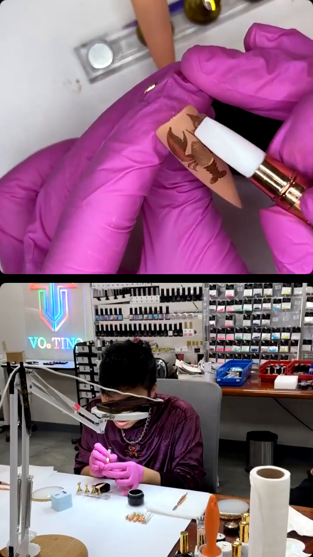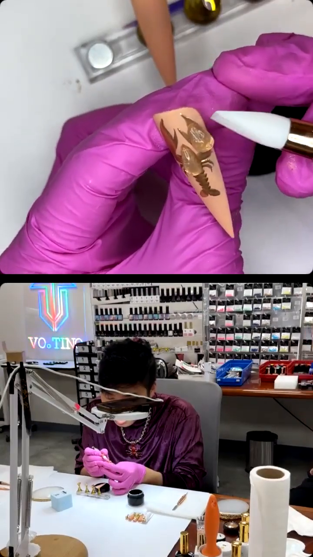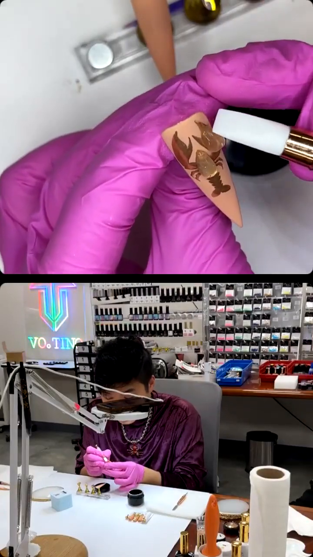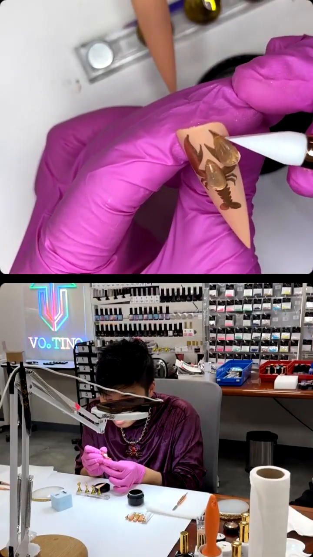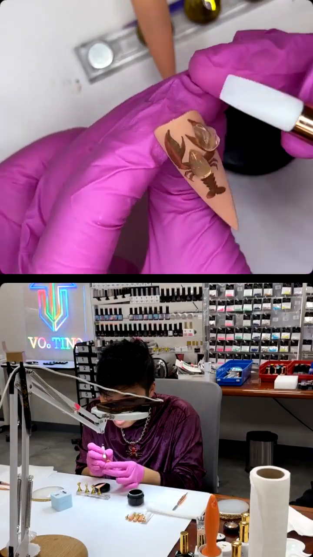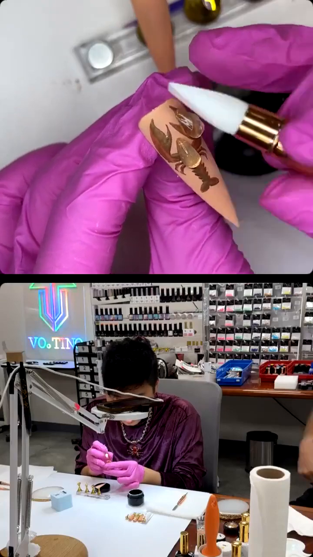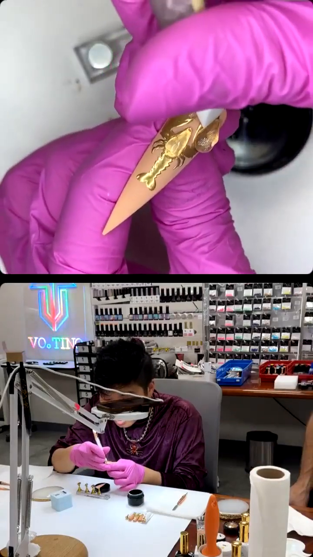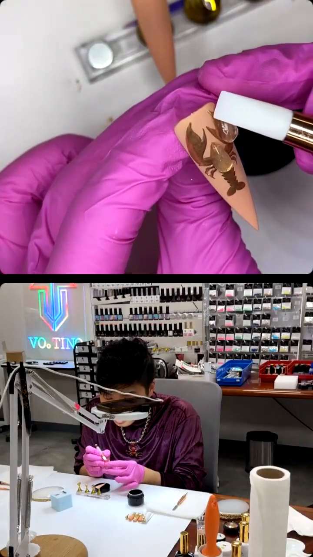So, Honey Your Nails wants to know, it will stay adhered to the pigment? Mm-hmm. And it's chrome, actually, right? She's thinking it's going to come off that top. No.